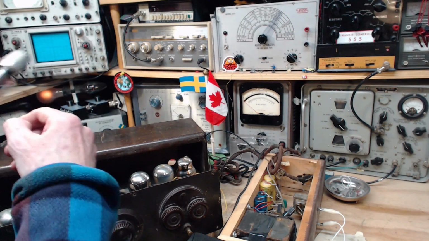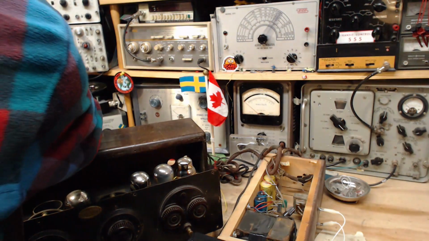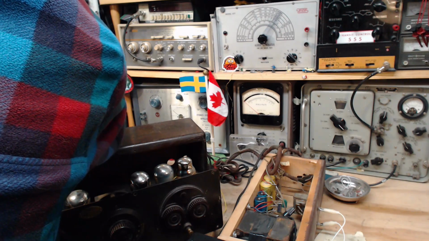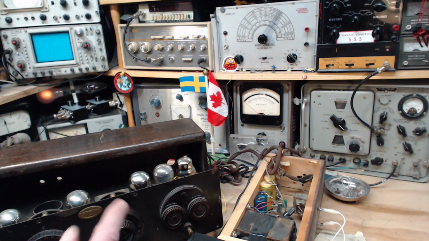Okay, still hear me? Yes, you can. Okay, good. This one's off now. Take the antenna and connect it to the antenna. Okay. So, listening with this.